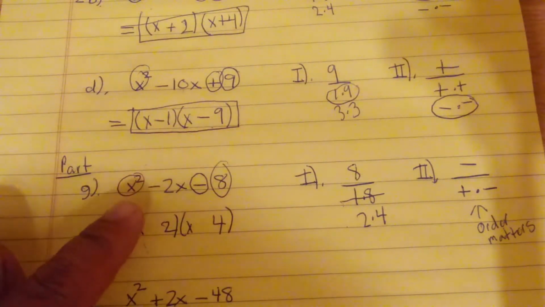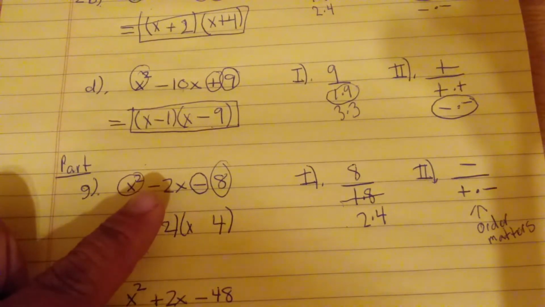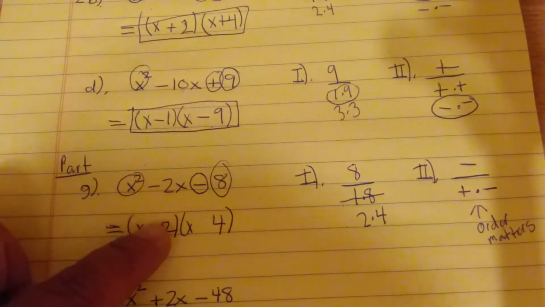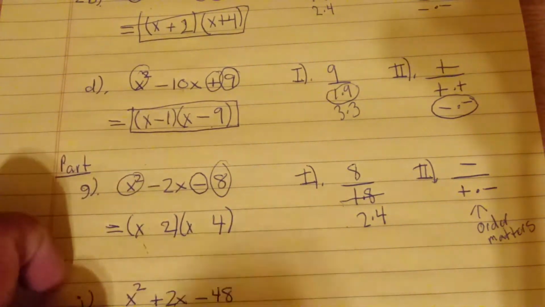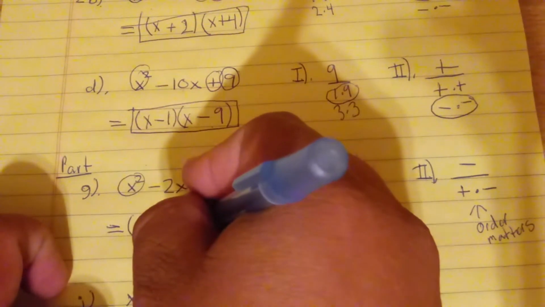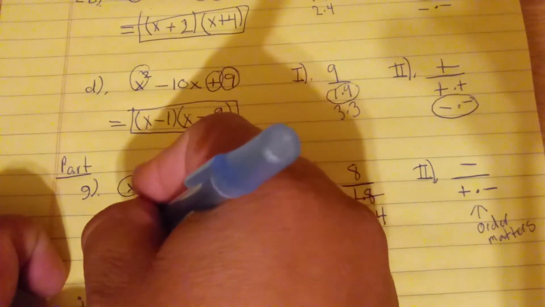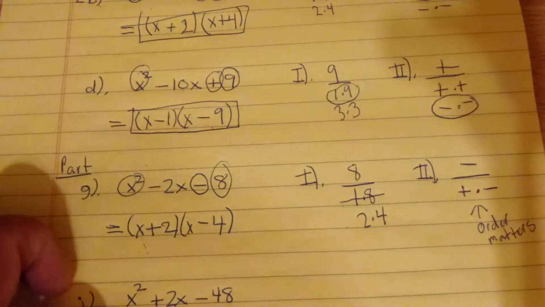Very simply, take a look at the middle term. In this case, our middle term is negative. So whatever that middle term is, the larger of those two numbers gets that sign. So the 4 will become negative, and by default, the other one gets the opposite sign.